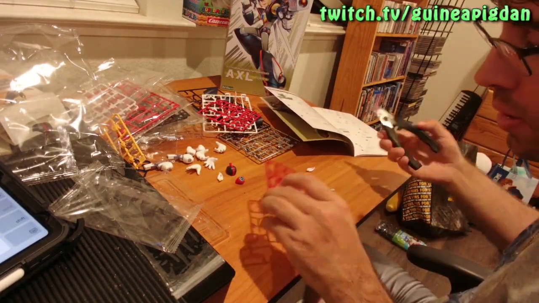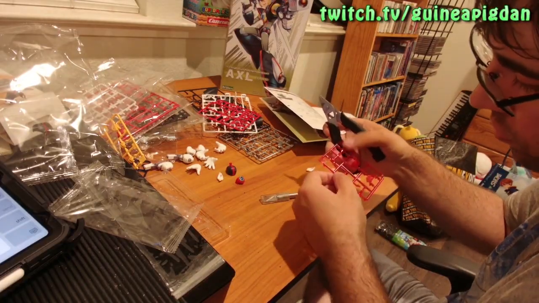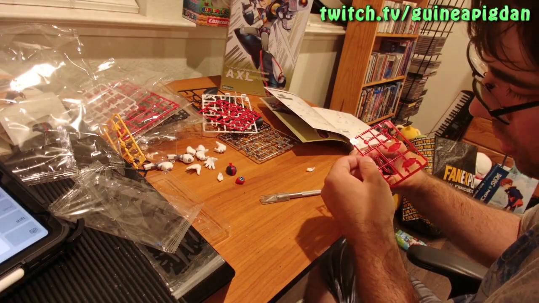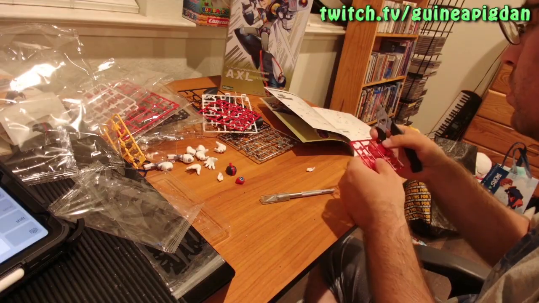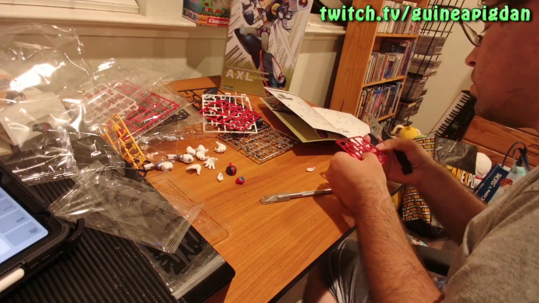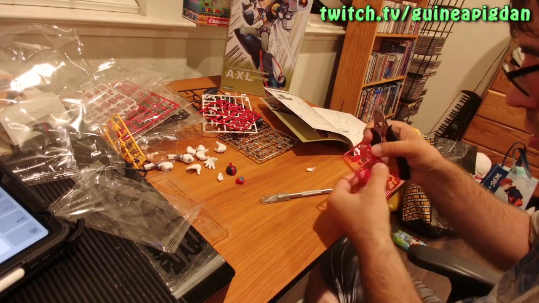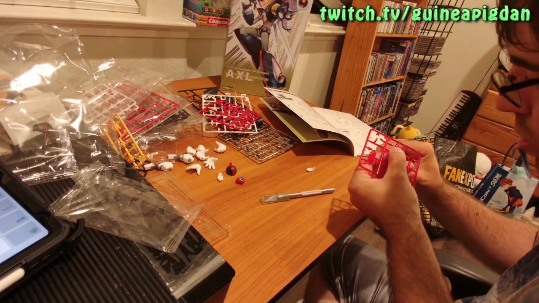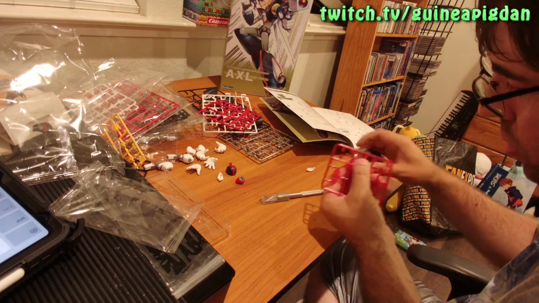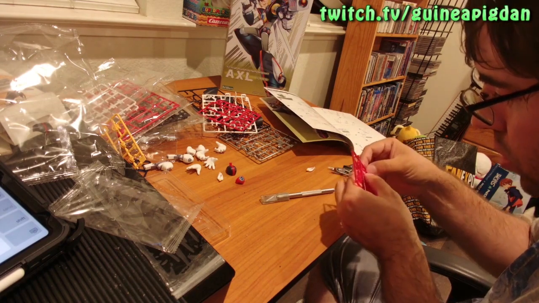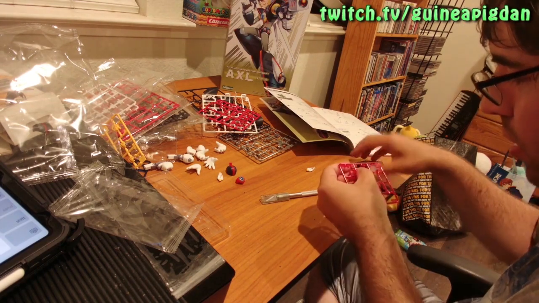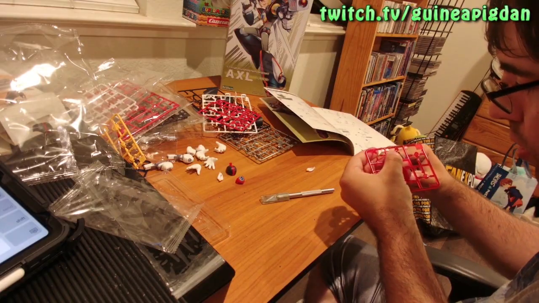But anyway, let's cut out I2. Damn it. Come out all the way.